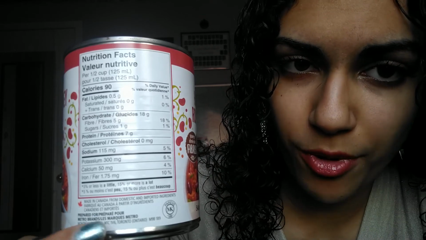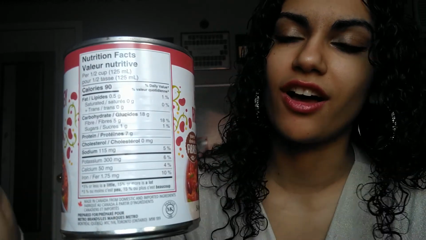Then under carbs, we see fiber and sugars. Fibers we usually want lots of in our diet, and sugars we do want to limit, specifically those added sugars. And then proteins does not have a percent DV simply because Canadians aren't normally lacking in proteins. And then the rest goes as follows. So at the bottom here, this is also new to just the new facts table. It says 5% or less is a little, 15% or more is a lot. So if you look at this, we see fibers is 18%, therefore we could say it's a lot.